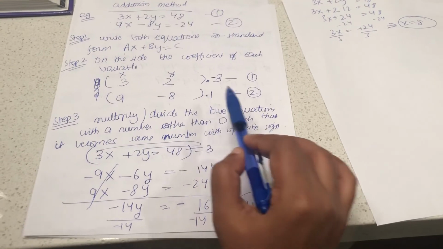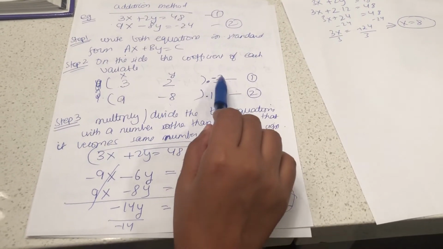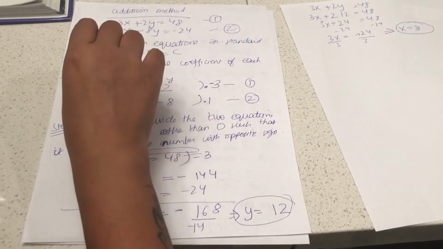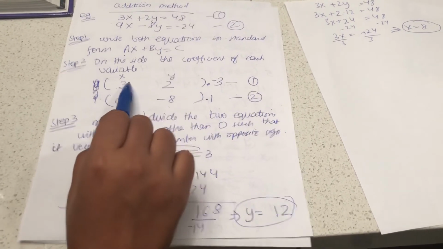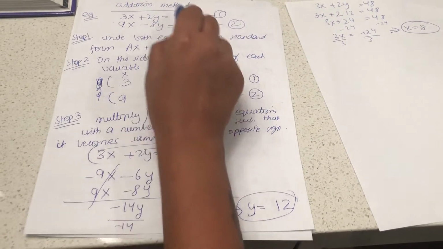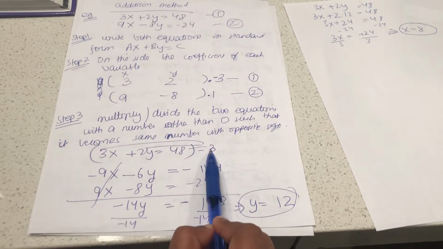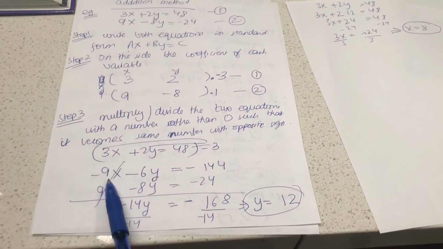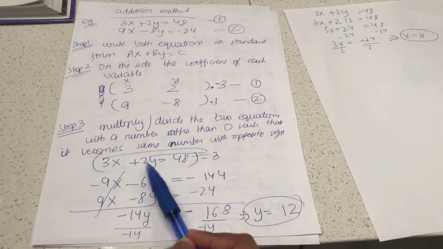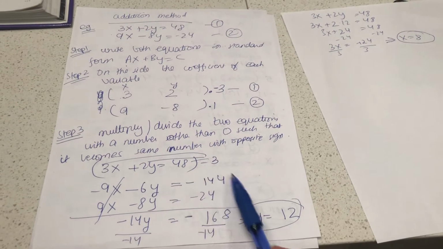Once you got this, what you're going to do is multiply. Since you got the first equation with negative 3, you're going to multiply the whole equation, not just this term. You multiply the y term also with negative 3, and also the constant. So write the first equation and multiply the whole equation by negative 3. Negative 3 times 3x becomes negative 9x. Negative 3 times plus 2y becomes negative 6y. And then you multiply, you got this.